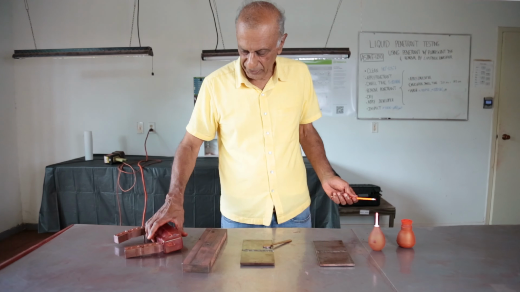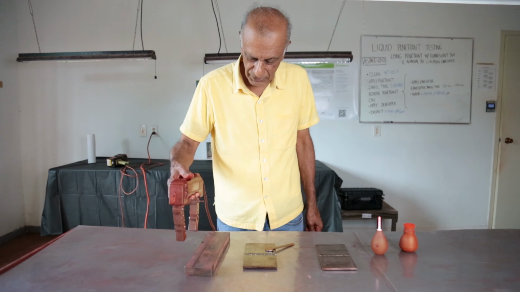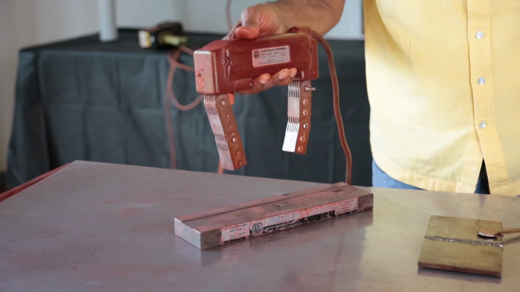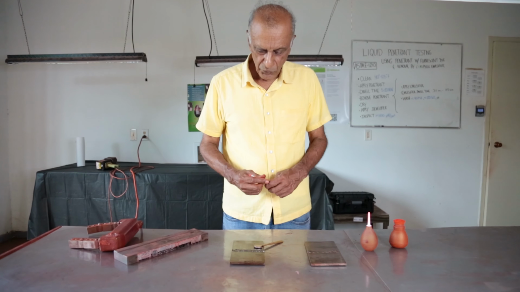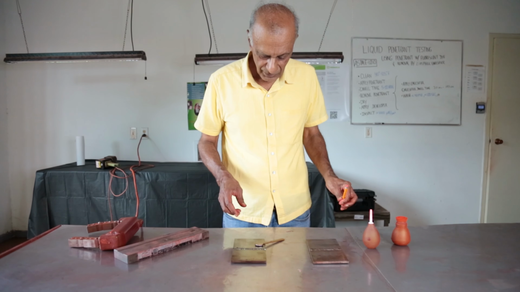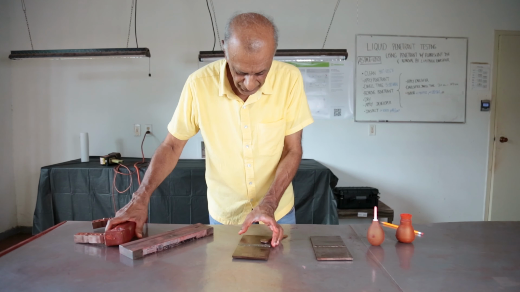First thing we have to do is check the 10 pound. So all you do is you put it here. According to the code, this should be checked daily before doing the magnetic particle testing. Now we go here, these are some samples.